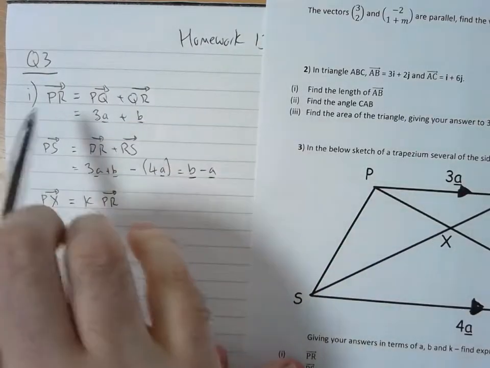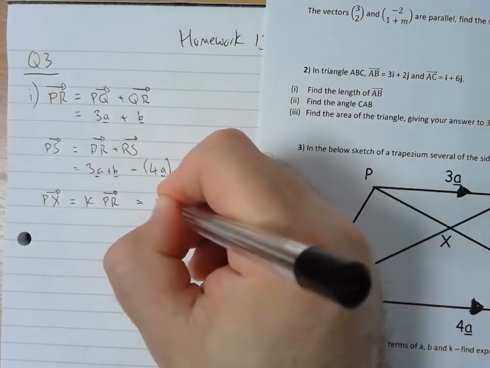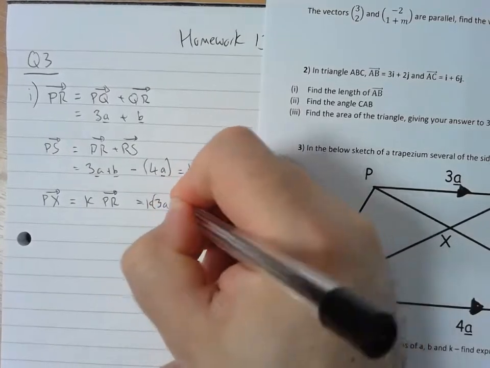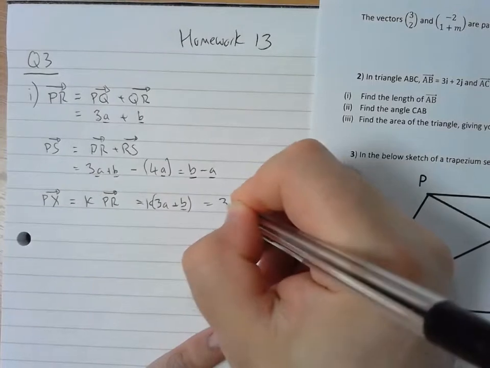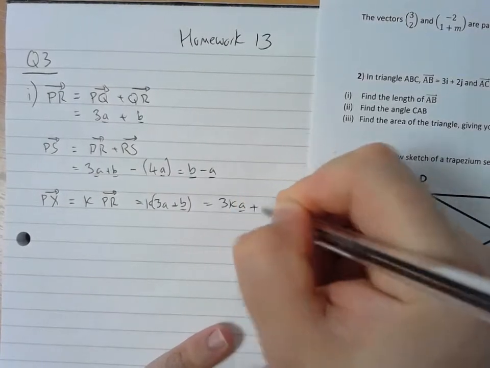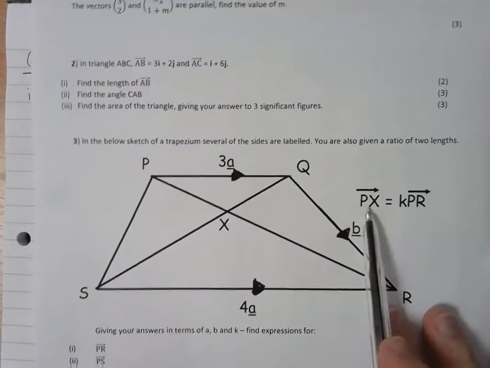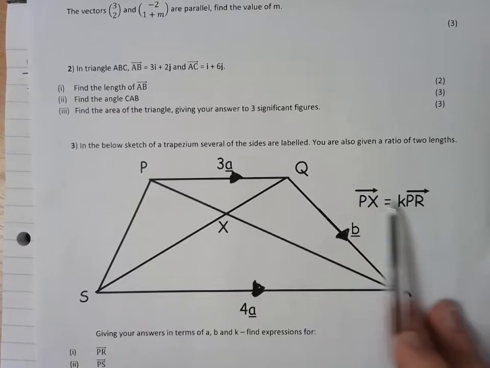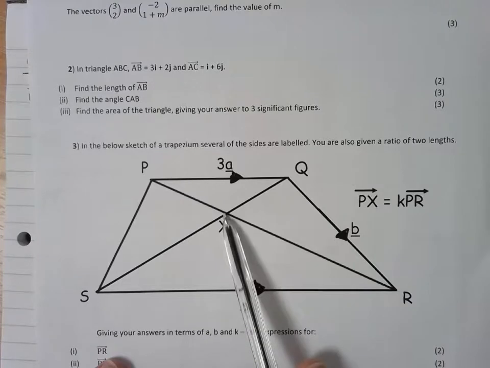We worked out PR in the first part of the question, it's this. So our answer is just K(3A plus B). We can expand the brackets now to give us 3KA plus KB. So for this we just used the rule that we're given in the question, which is that this is just K times this. We can see from here, because the PX is shorter, K is going to be less than 1.